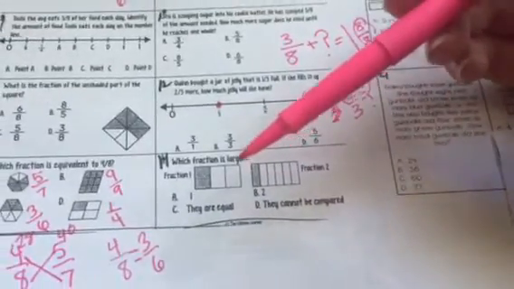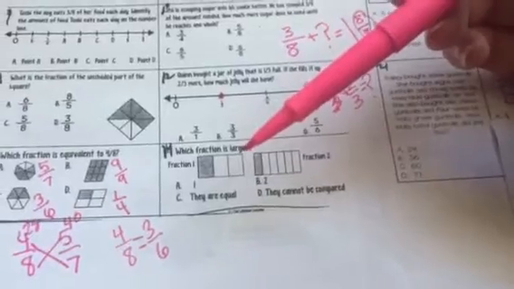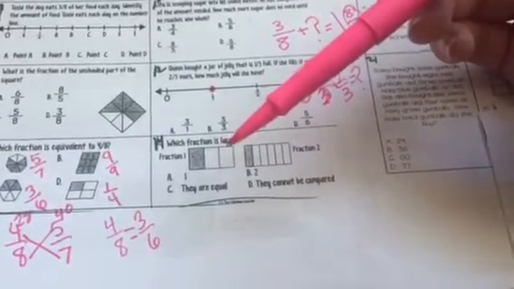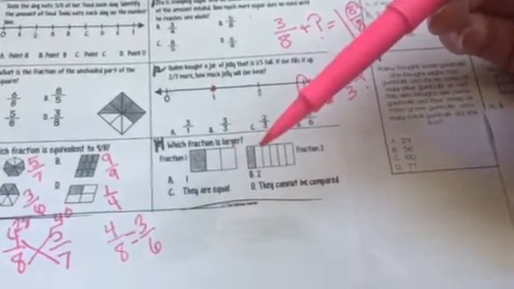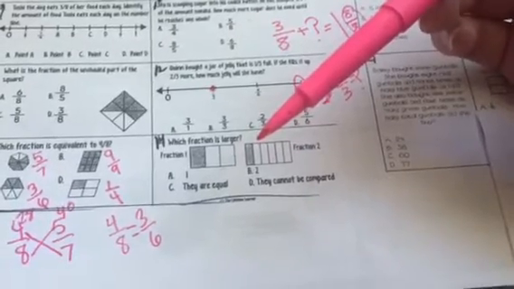Okay, for 14, we're going to say that you can compare these two shapes because I think they're the same size. They're about the same size. They're the same shape. You just have to decide which one is larger. Now remember, it's larger if it has more shaded, not just because it has more pieces.